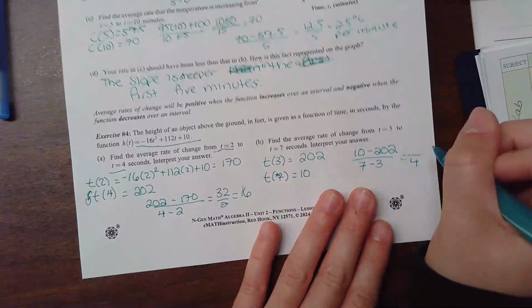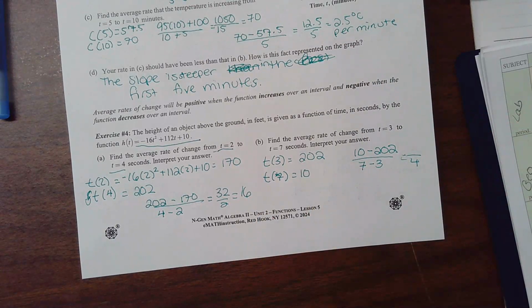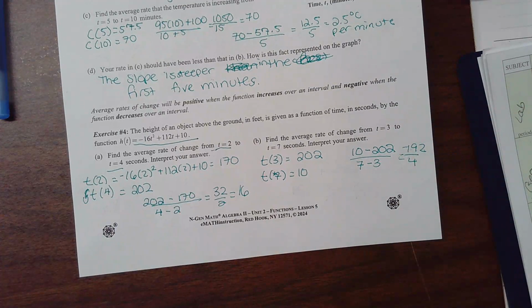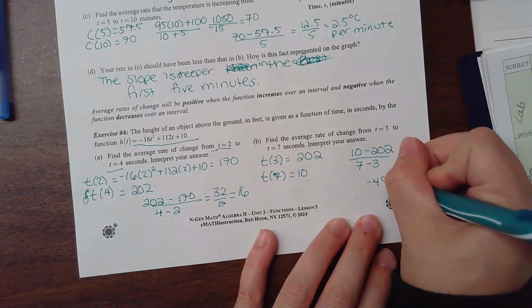That's negative 192 over 4, which gives us negative 48.